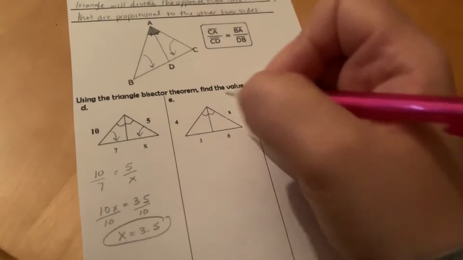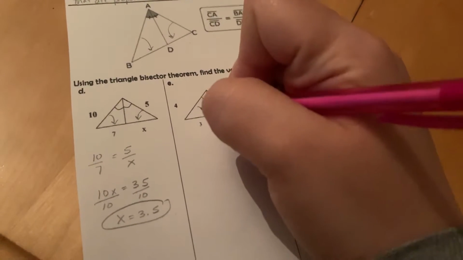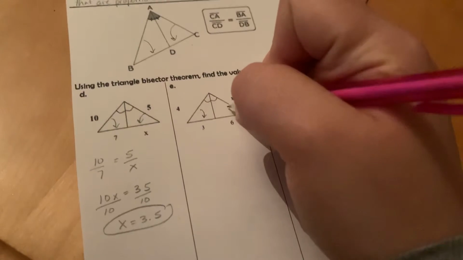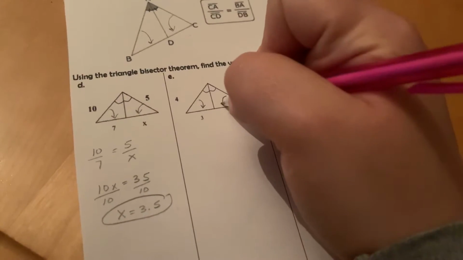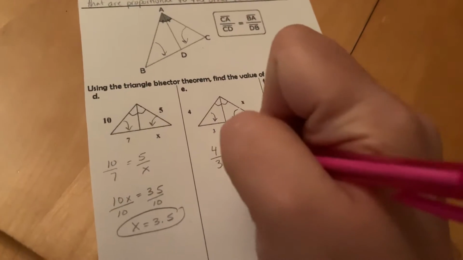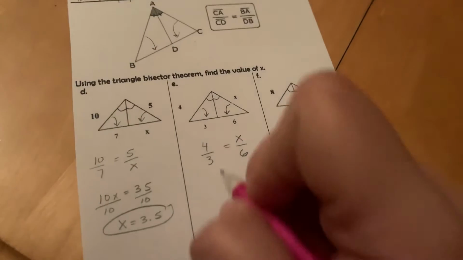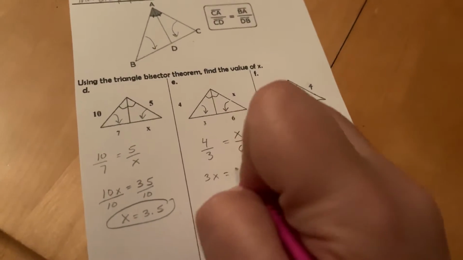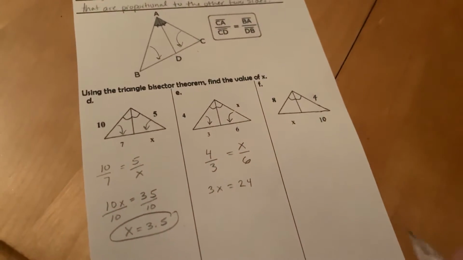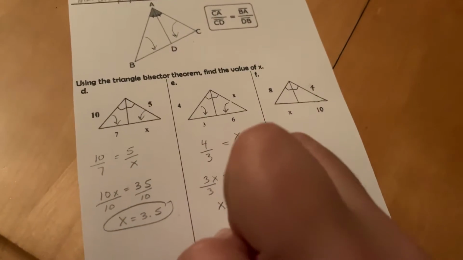Again, we have an angle bisector splitting the bottom side. So this 4 over here is going to match up with 3, and this x over here is going to match up with 6. So 4 over 3 equals x over 6. Cross multiply, 3x equals 24. Divide both sides by 3. X equals 8.